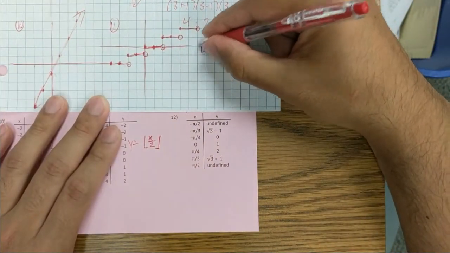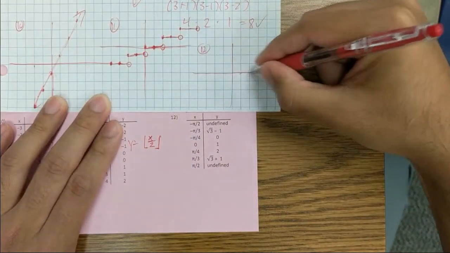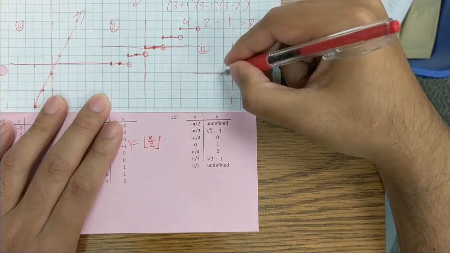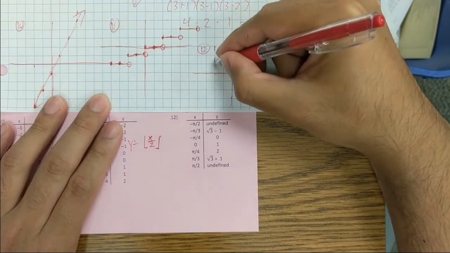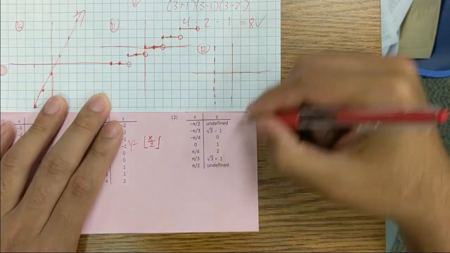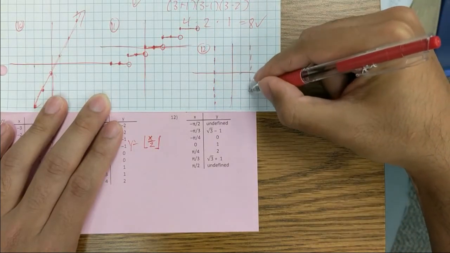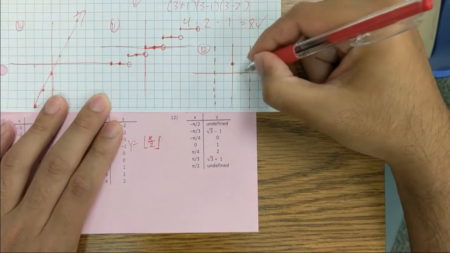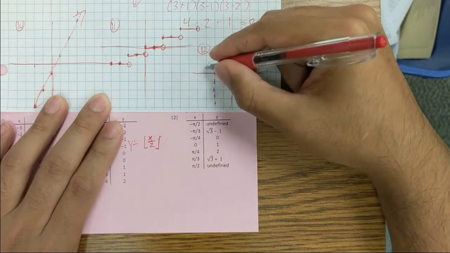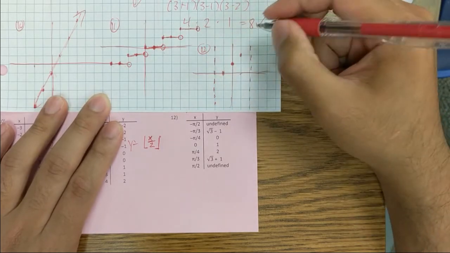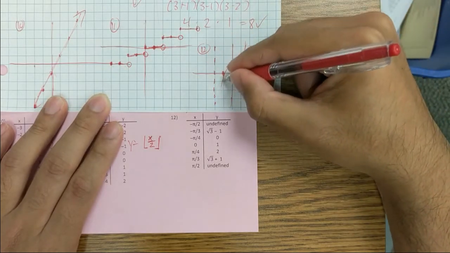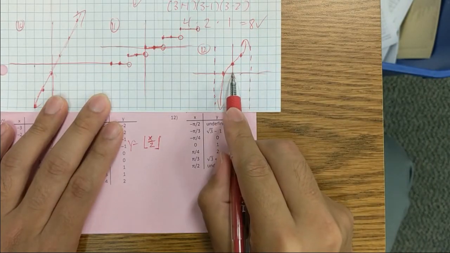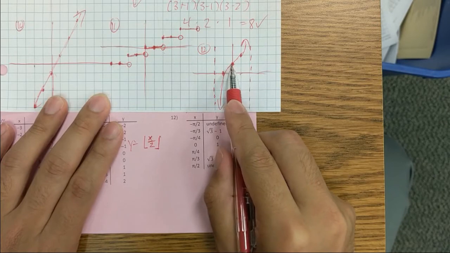Okay, last one. So we're dealing with radians again. Okay, so negative pi over 2 is undefined. Positive pi over 2 also undefined. 0 is 1. Pi over 4 is 2. Negative pi over 4 is 0. And we got some other points. But it looks like we have a tangent graph, but instead of a point at the origin, it's at 0, 1, so it's been shifted up by 1.